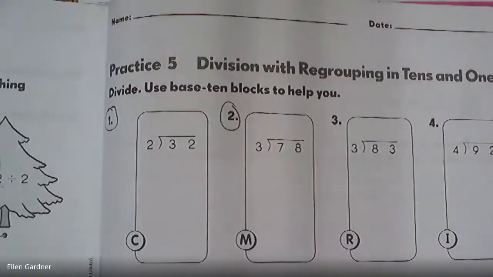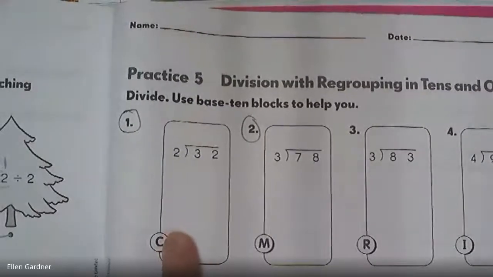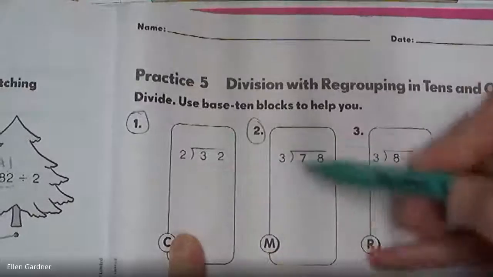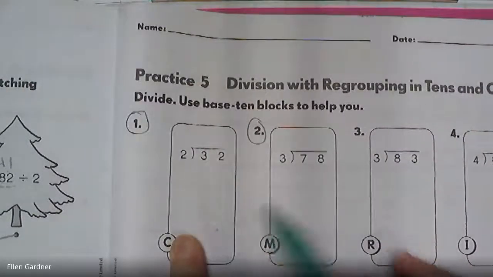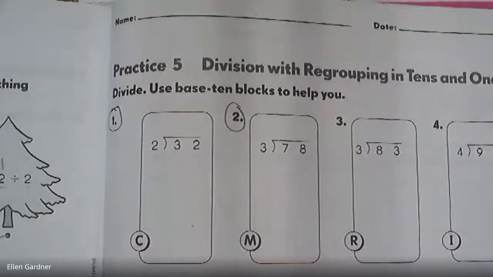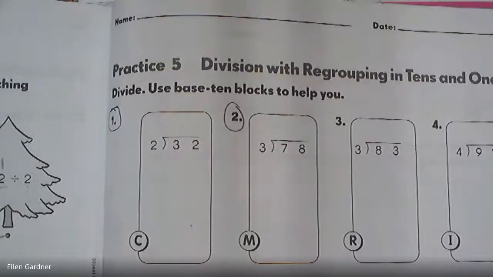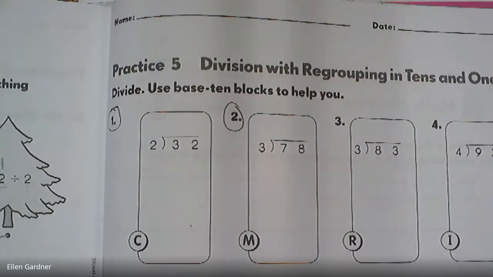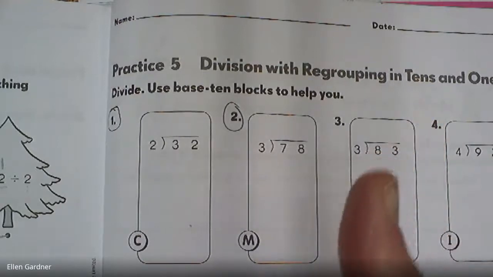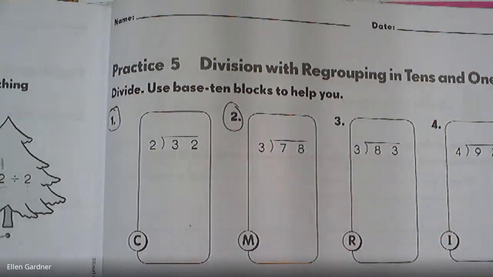Okay, so let's go over the steps and actually review all of the steps for solving these 2 problems. Is everybody on page 155 in their workbook? You should all be on page 155. We're going over the answers to your homework.